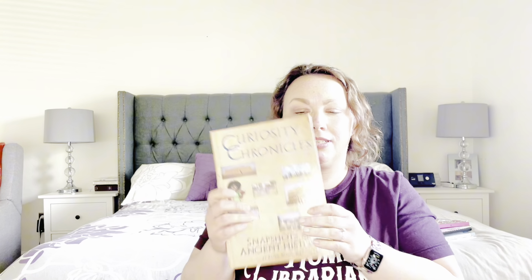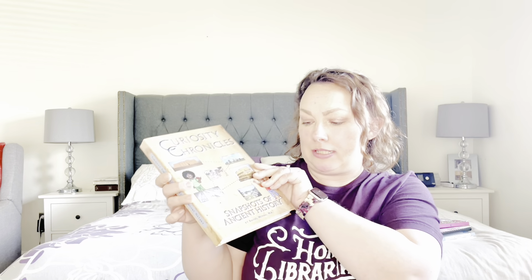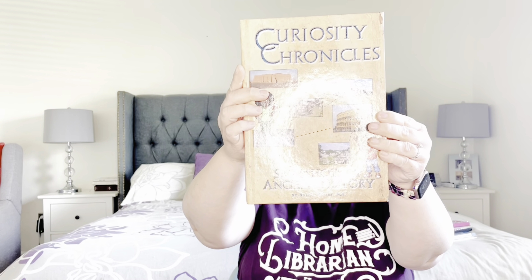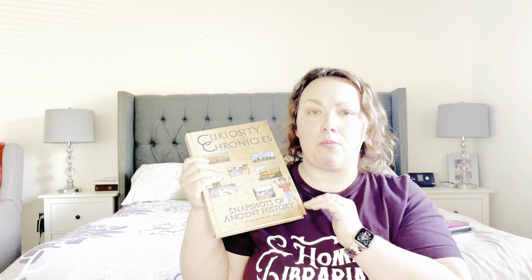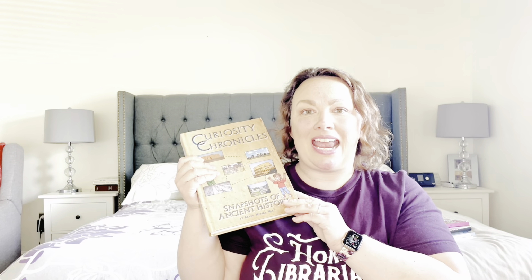And today I wanted to just do a flip through of Curiosity Chronicles. This is Curiosity Chronicles, Snapshots of Ancient History. We've been using this curriculum all year, so I thought I would do a flip through of the different components that we have in use and show it to you. So here is the hardcover book. This is the book that you read.